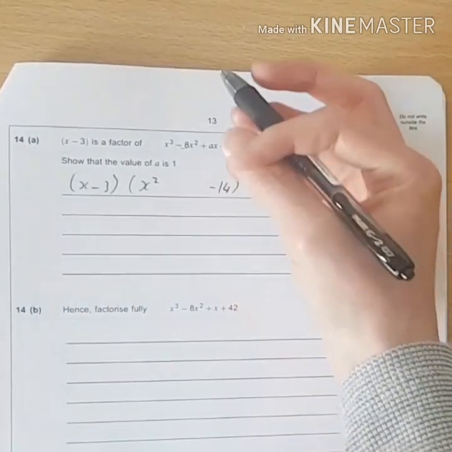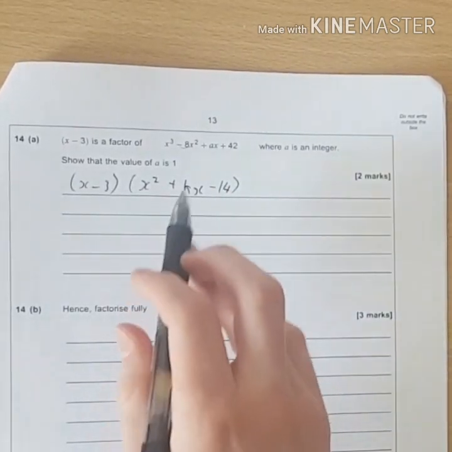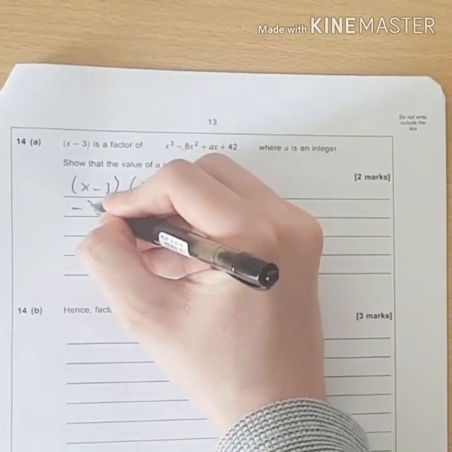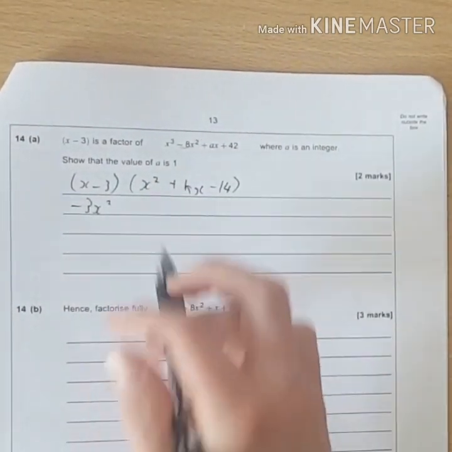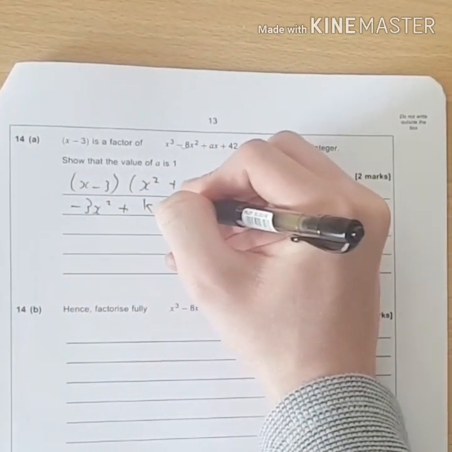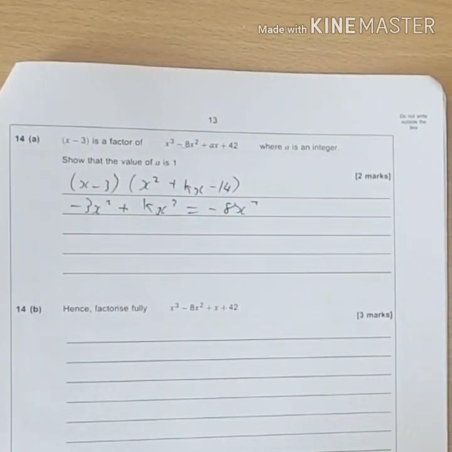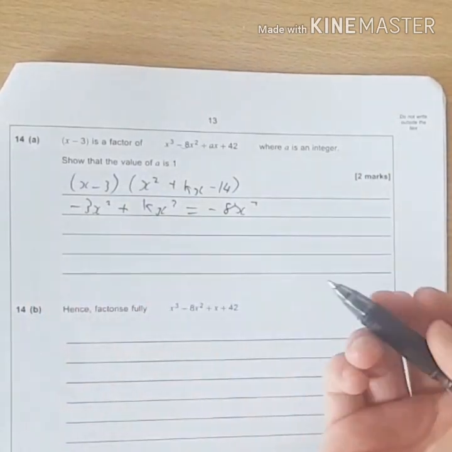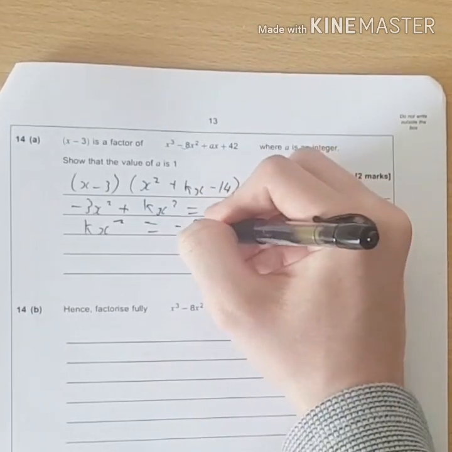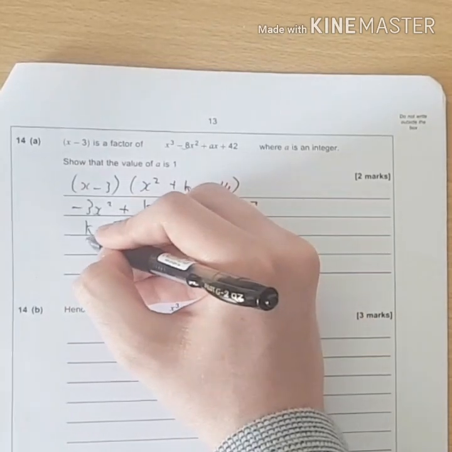So we can just write this as plus kx, where k can be any number, and we know to get to minus 8x squared we have to do minus 3x squared plus x times kx, which is kx squared, and that gives us minus 8x squared. We can add 3x squared to both sides, giving us kx squared equals minus 5x squared, and so we know that k has got to be equal to minus 5.